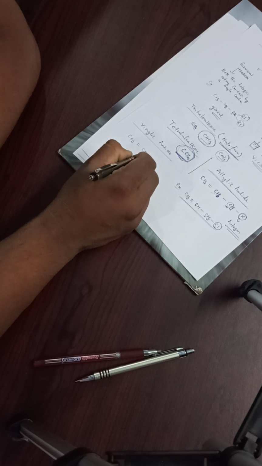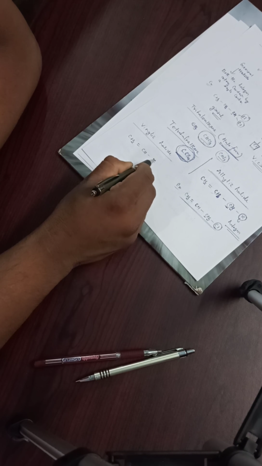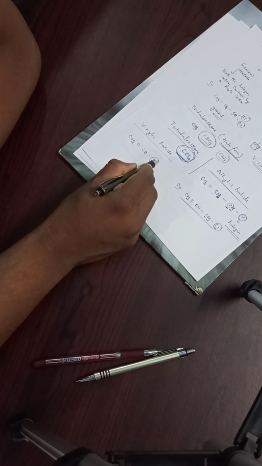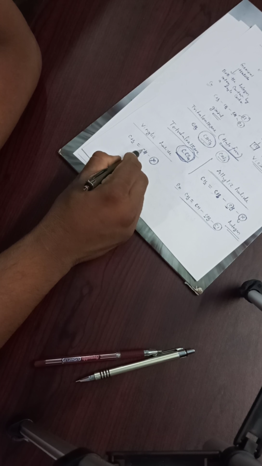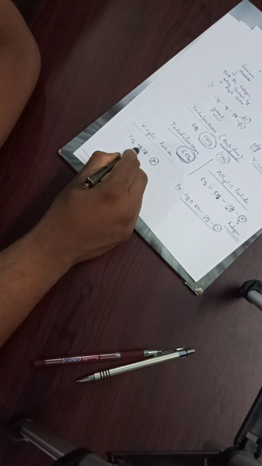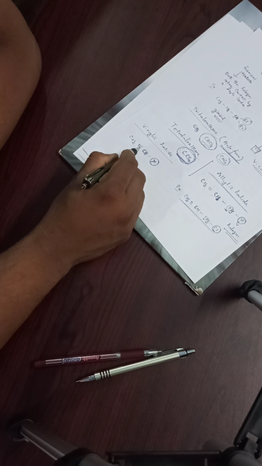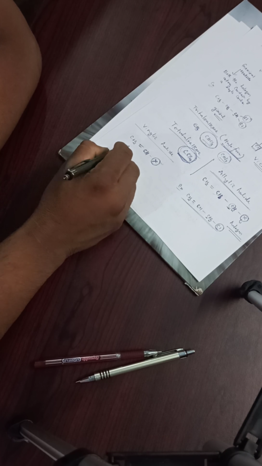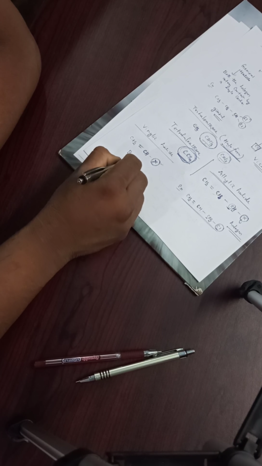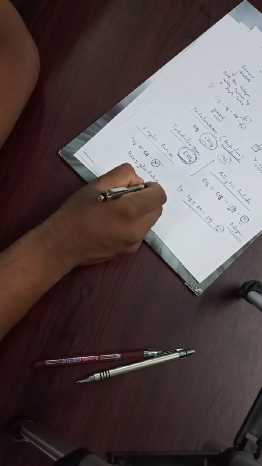What is vinylic halide? CH2 double bond CHX. In this case, if the halogen atom is directly attached to the carbon containing the double bond, this is the carbon directly containing the double bond. This is your vinylic halide. Another one is your benzylic halide.